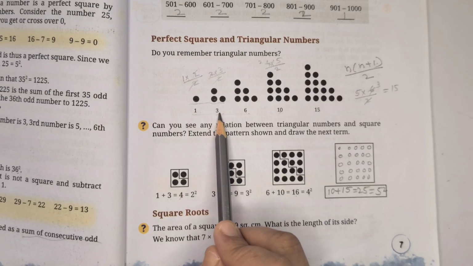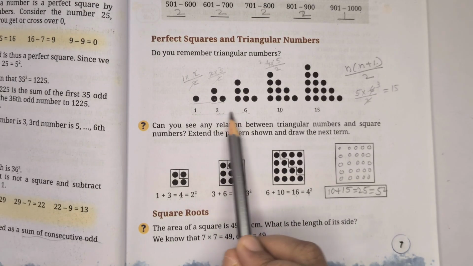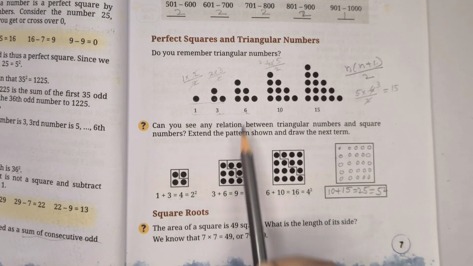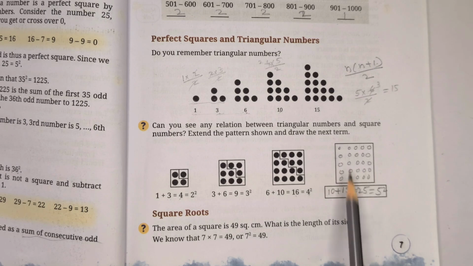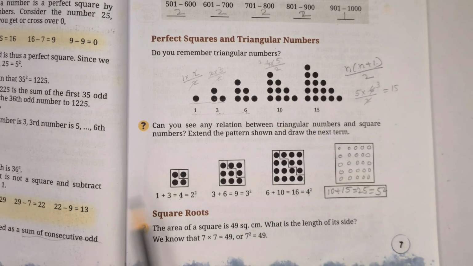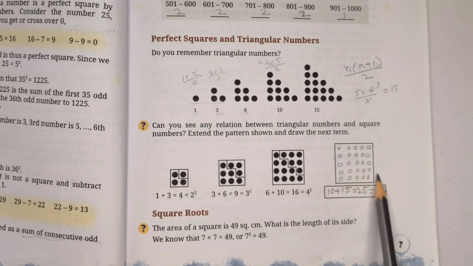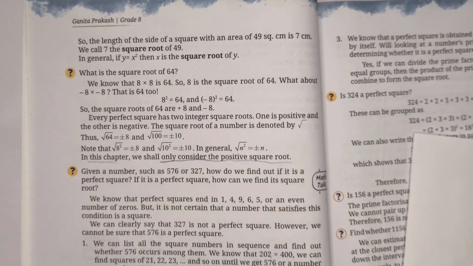When we add two consecutive triangular numbers, we will get a square number. 10 plus 15 is equal to 25. That means 5 square. So we can arrange those 25 dots in this order, in the square number form.